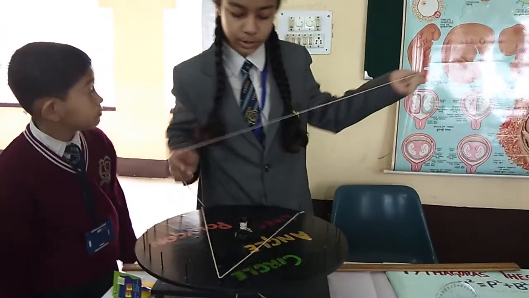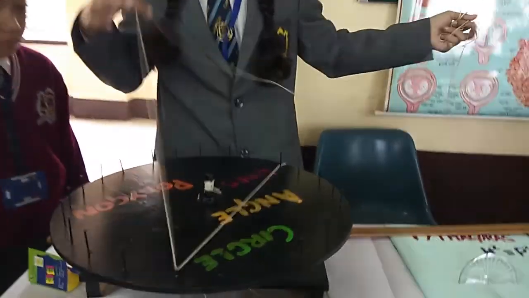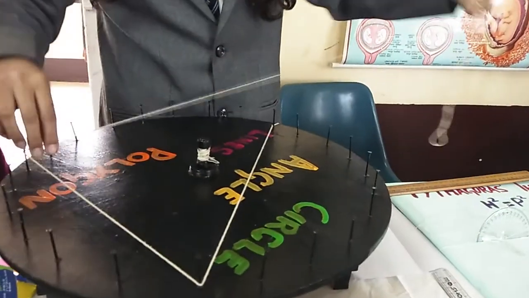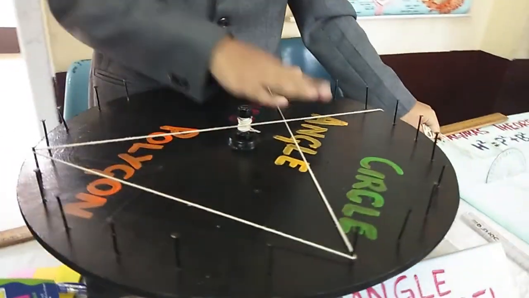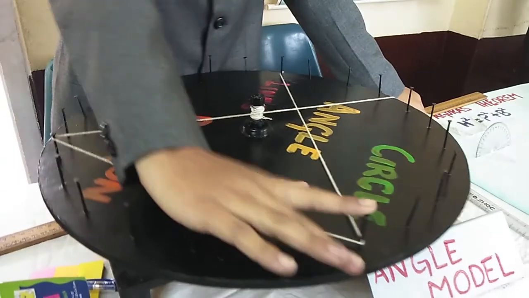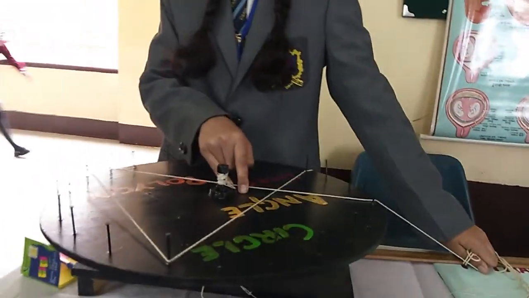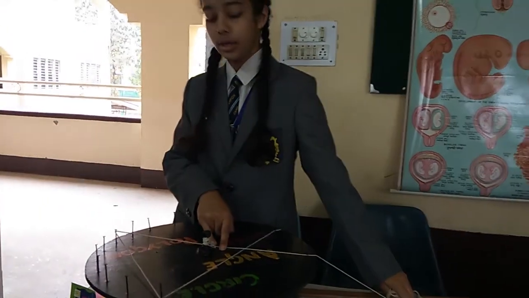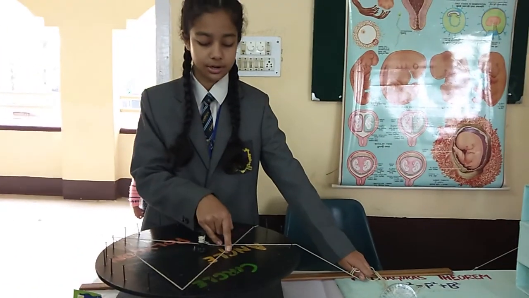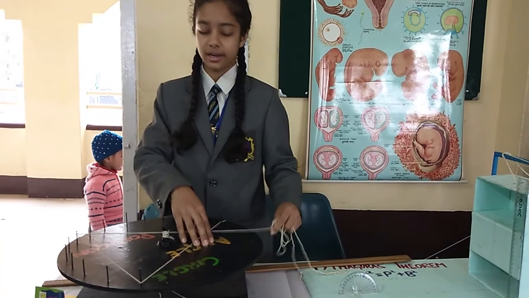Now I would like to move on to lines. These two lines are known as intersecting lines. Let us omit this line. This is known as intersecting point. This angle equals to this angle. They are known as vertically opposite angle, and even this angle equals to this angle. Even they are known as vertically opposite angle.